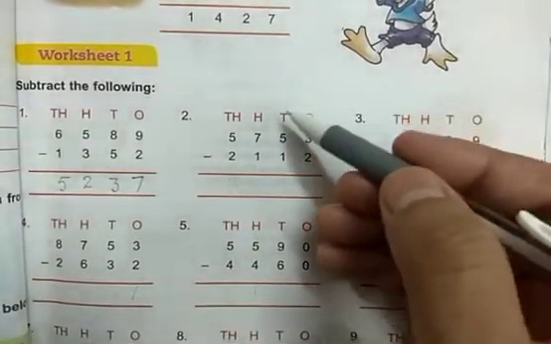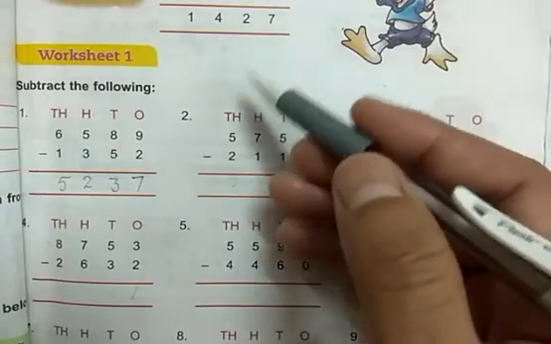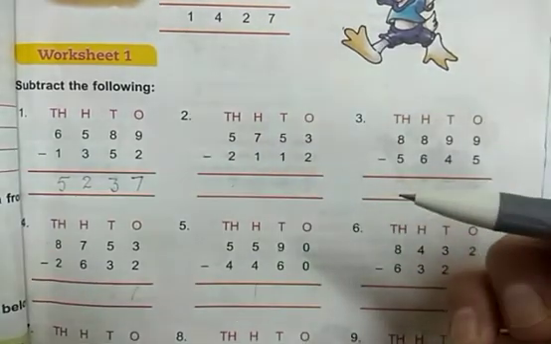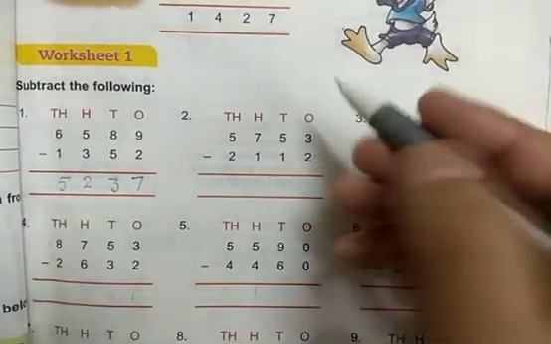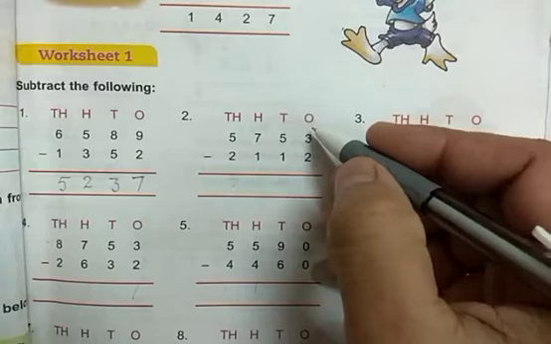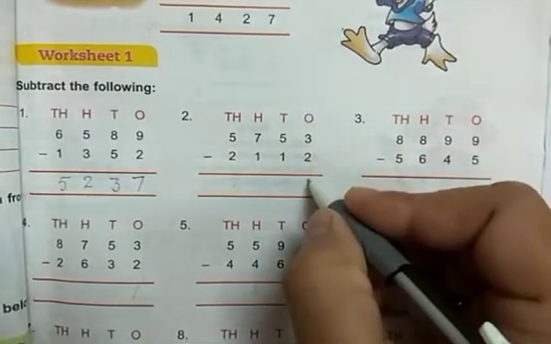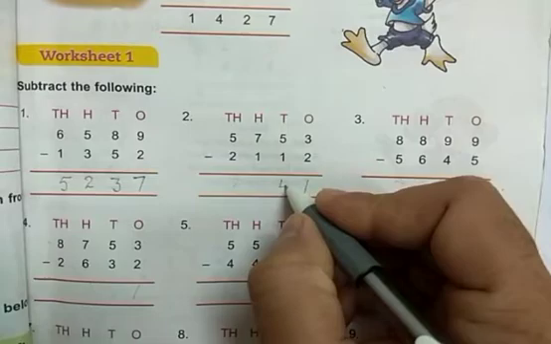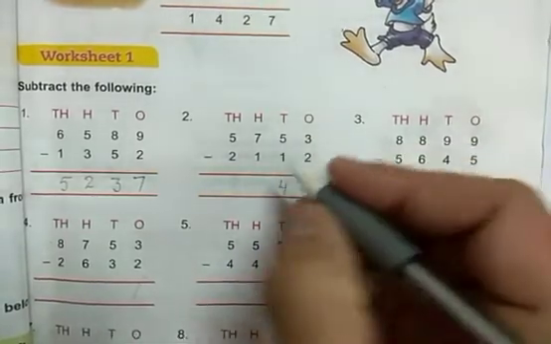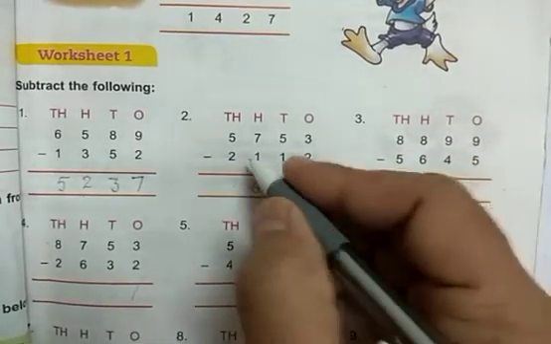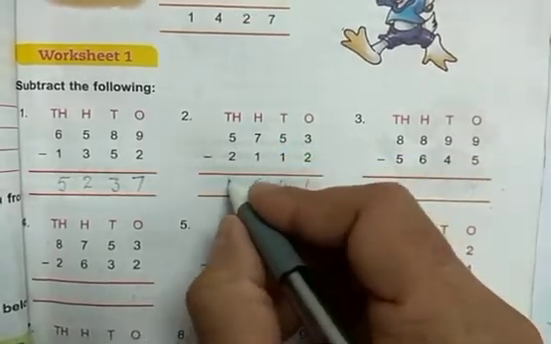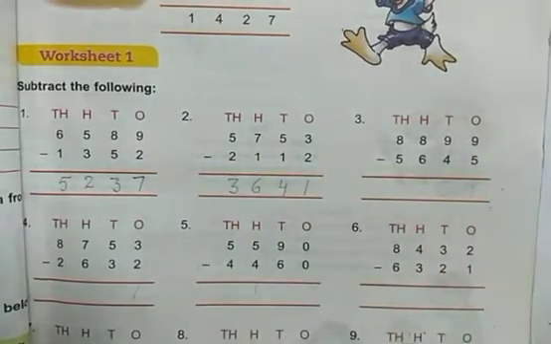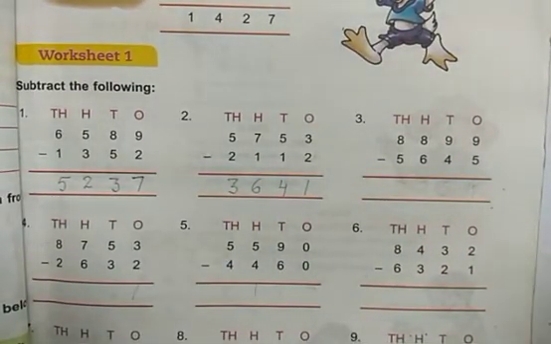First of all ones, then tens, then hundreds, and then thousands at last. So 3 minus 2 is 1, 5 minus 1 is 4, 7 minus 1 is 6, and 5 minus 2 is 3. So in this way you can subtract.